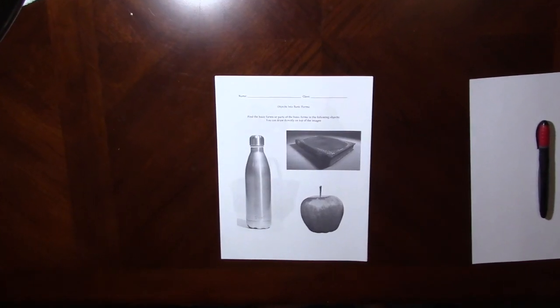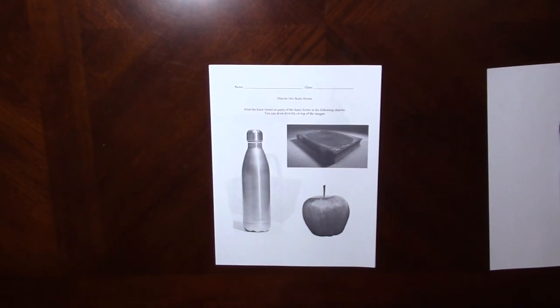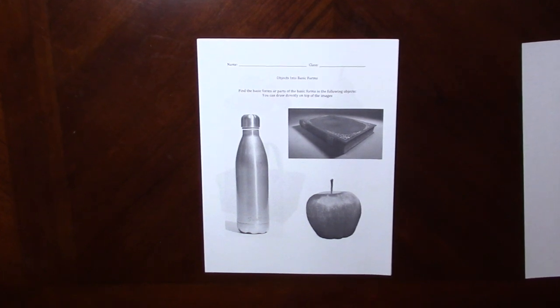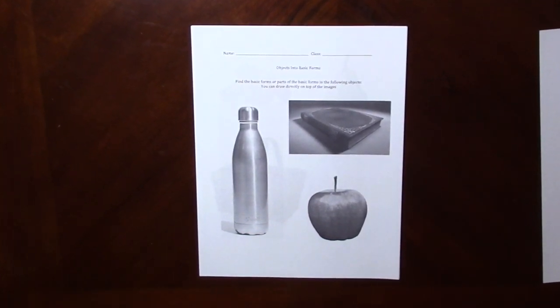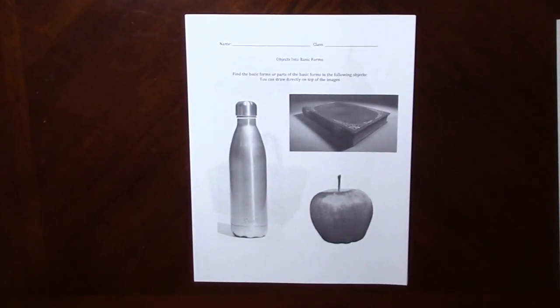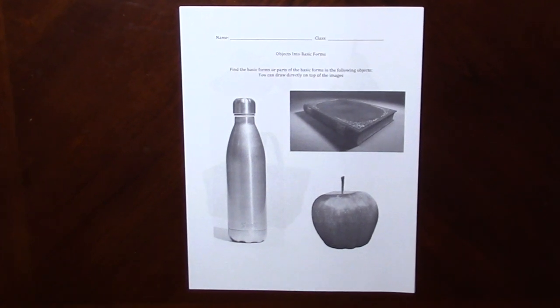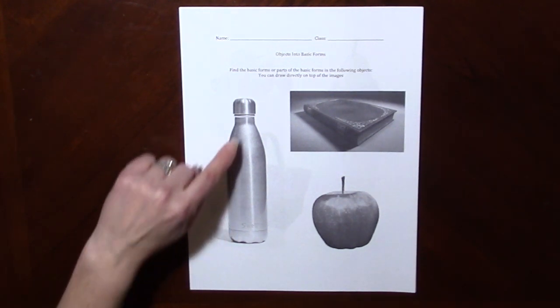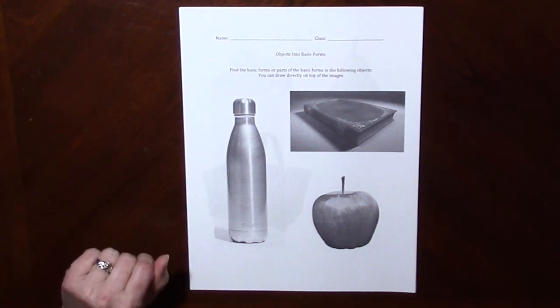What I would like you to do today is to look at the worksheet that I have attached or given you, and I want you to try and imagine the basic forms that are in these objects. So for example, I am going to start with this hydro flask here. Picture this hydro flask. And I am going to have you imagine this broken down into the basic forms.